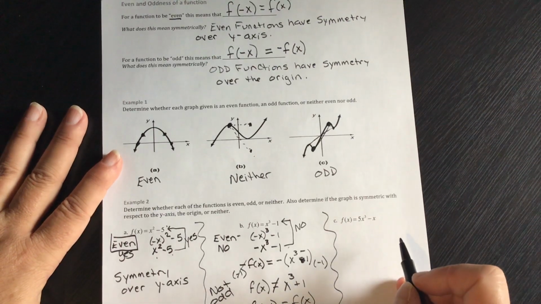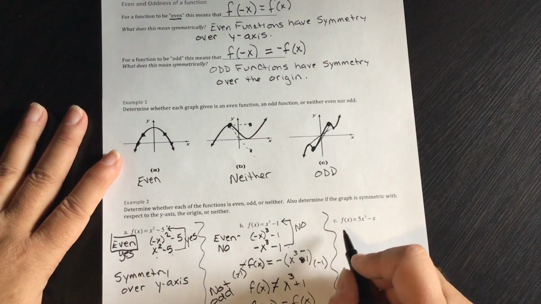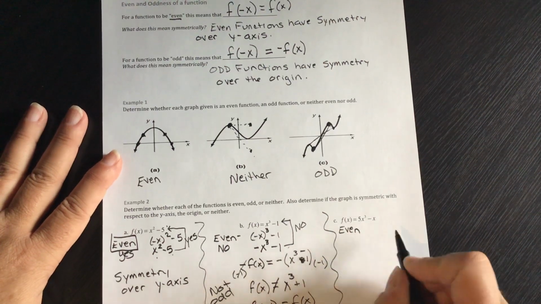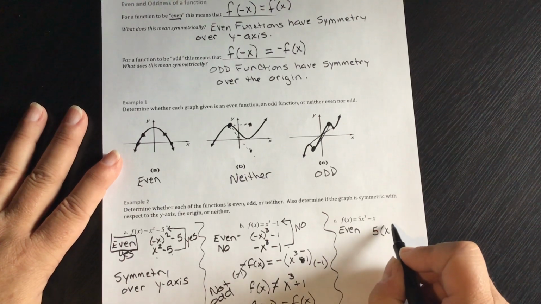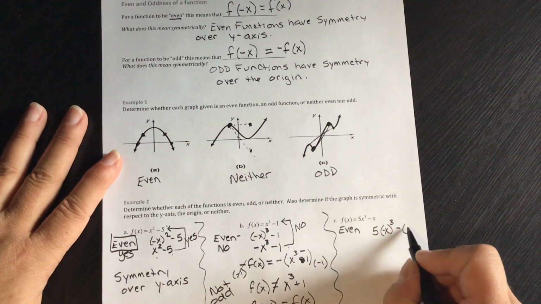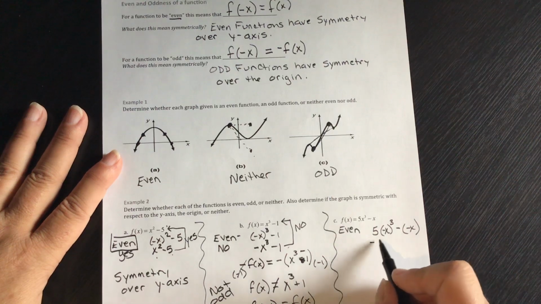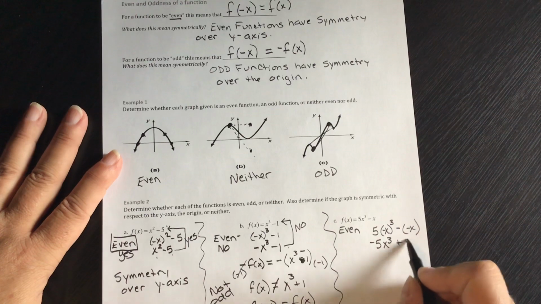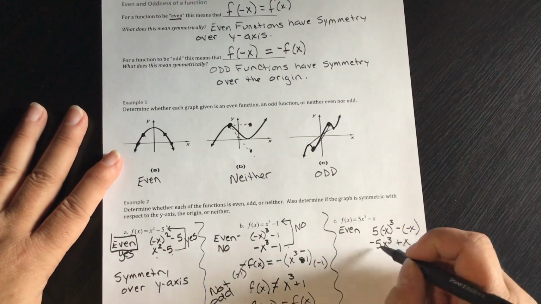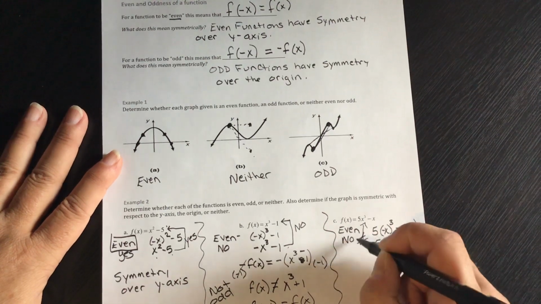In the third case, I'm looking to see if it's even. So I'm going to take 5x, negative x to the third power minus negative x. And if I simplify that, I have negative 5x to the third power plus x. So this is not equal. So this is not even.